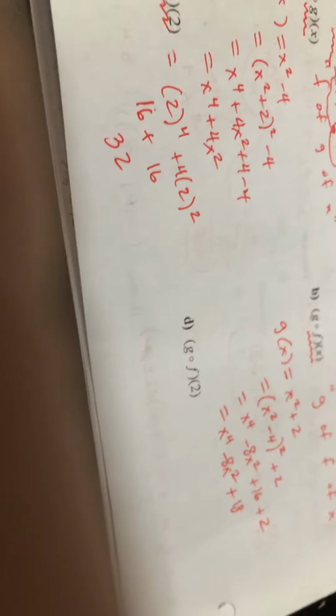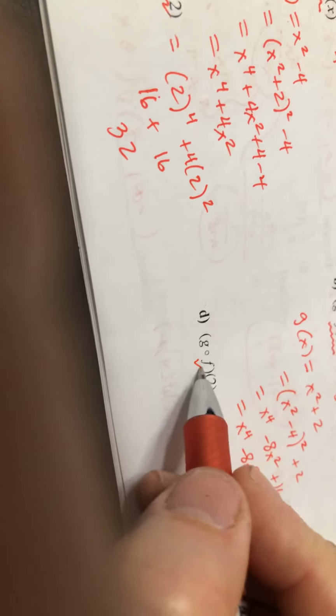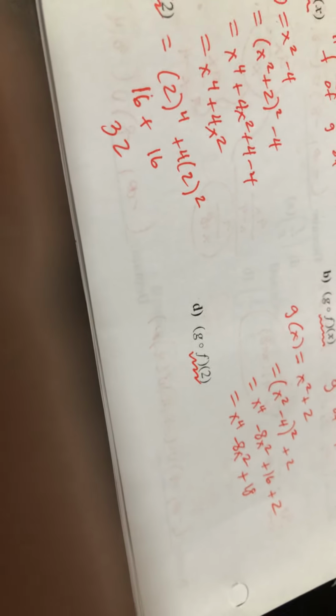Okay, so let's practice that again. So one thing I could do is I could find f of 2. So f of 2 is 0. Then plug 0 into the g equation, and so you'll get 2. So that is one way to do it.